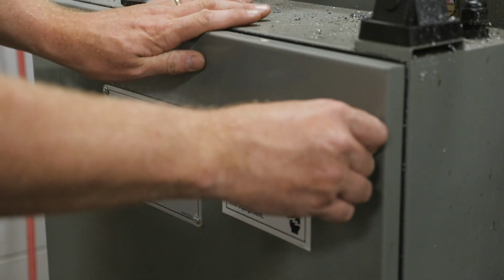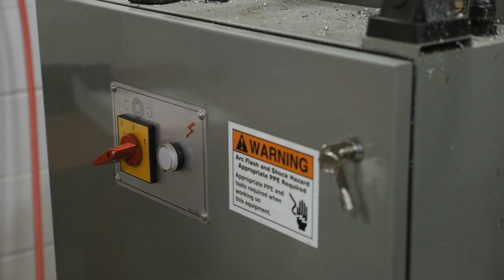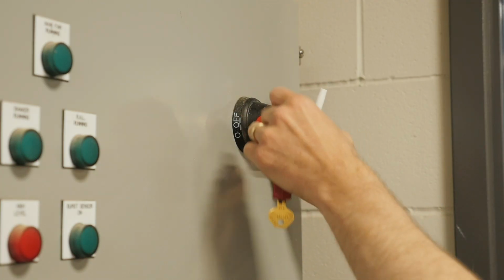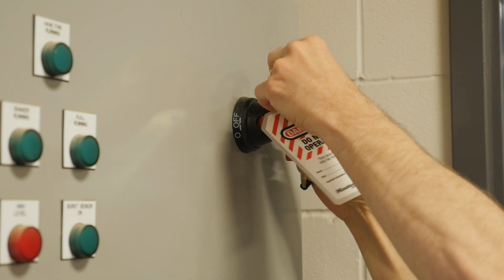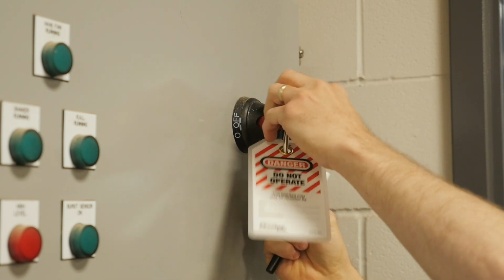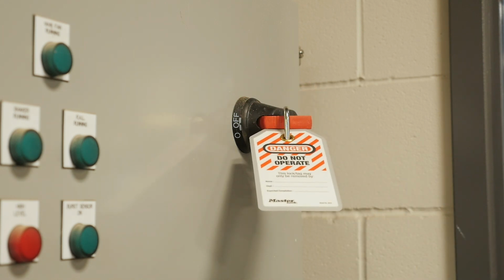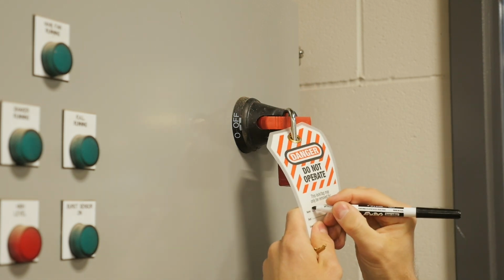Lock out, tag out. When working on dangerous equipment, or when equipment is damaged and dangerous to operate, it is best to disconnect the power supply to the equipment to ensure your safety. To signal to another person that the equipment is down and prevent them from reconnecting power to the equipment while you're working on it, always lock out the equipment.